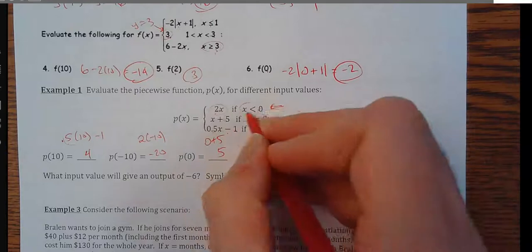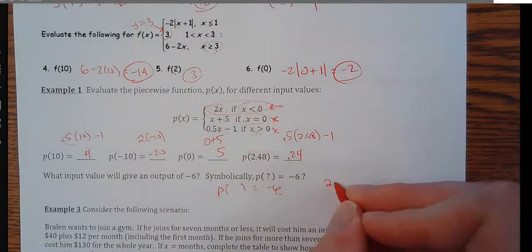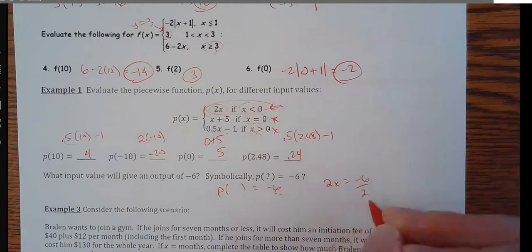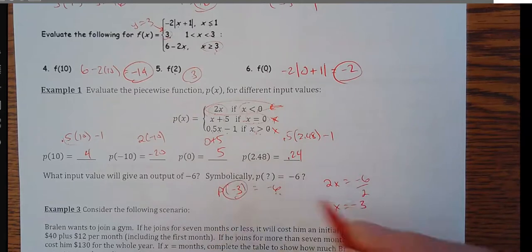So the only one that could possibly come out for an answer is this guy. So if I plug in, what number do I plug in? So 2 times what equals negative 6? That means x must be negative 3. So negative 3 is your answer.